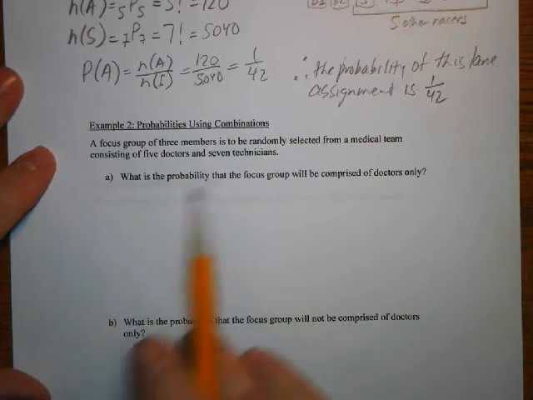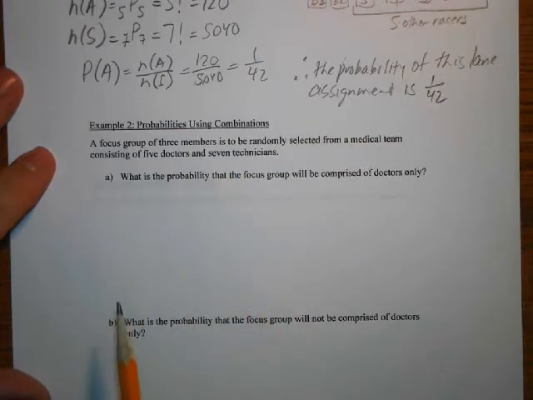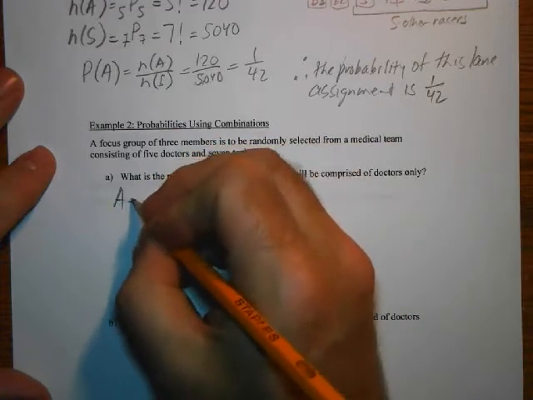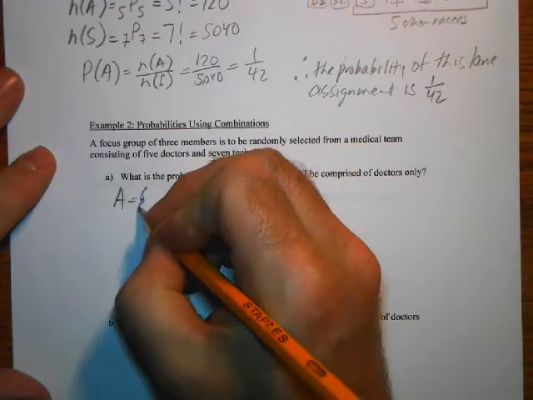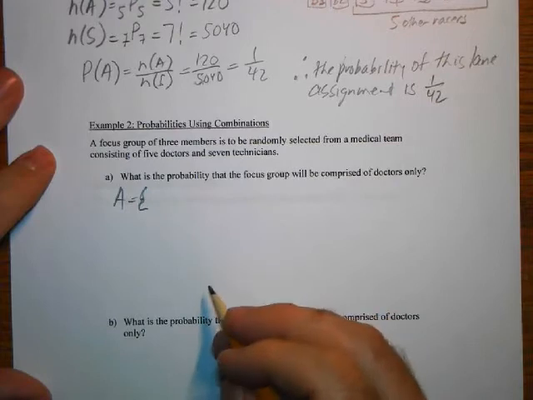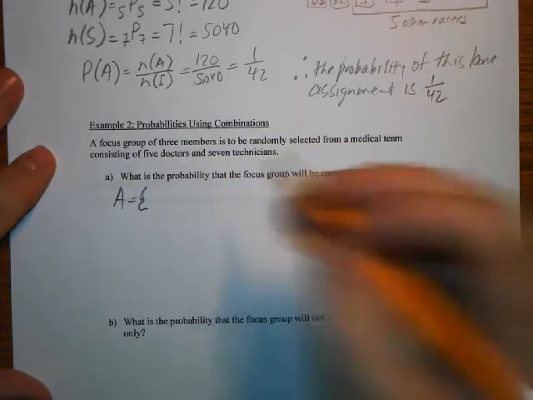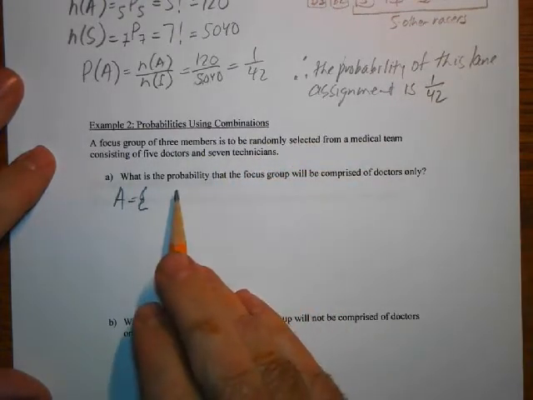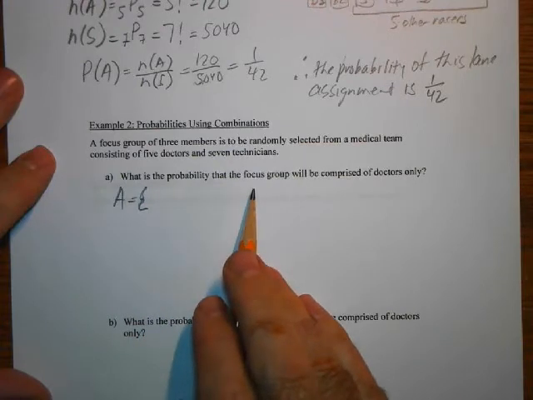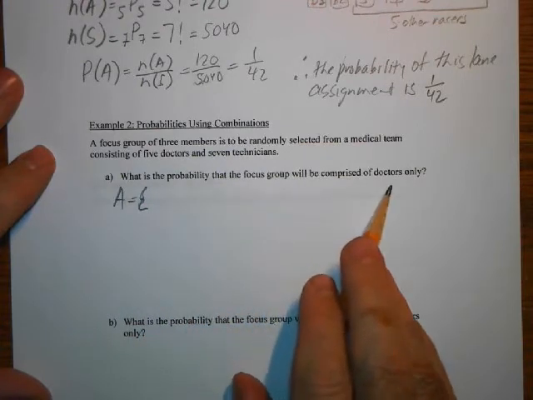So what's the probability that the focus group will be comprised of doctors only? So again, define our event A. So what are we trying to find here? Probability the focus group will be comprised of doctors only.